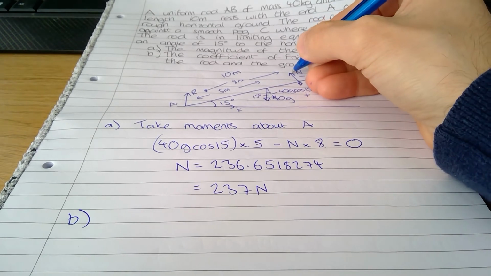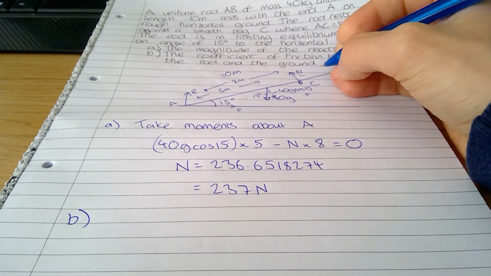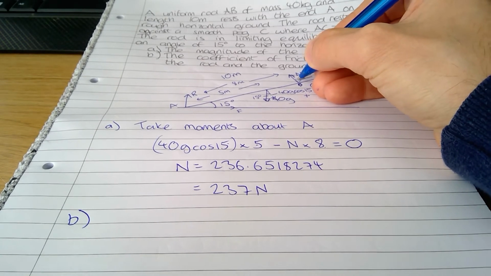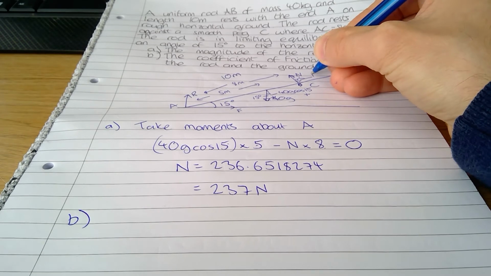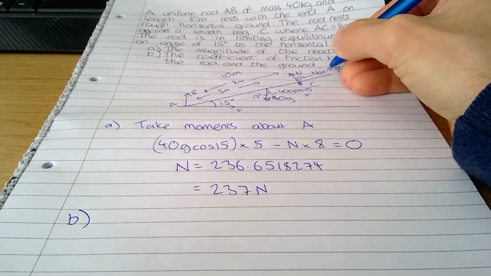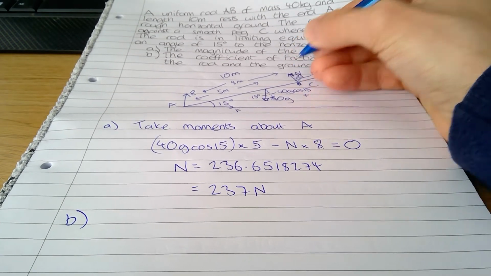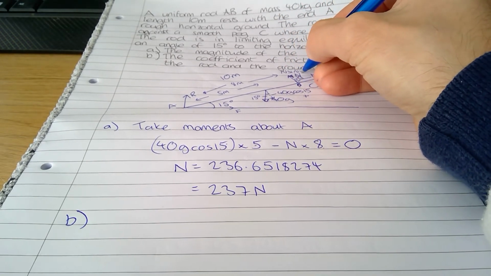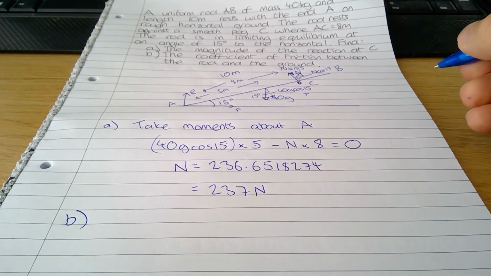So that N, I can split it into components. So this vertical component, well, this angle's 15 for a start. So that vertical one is going to be N cos 15. The horizontal one, which is going to go that way, is N sine 15. This diagram's getting a little bit cluttered, but hopefully you can see that.